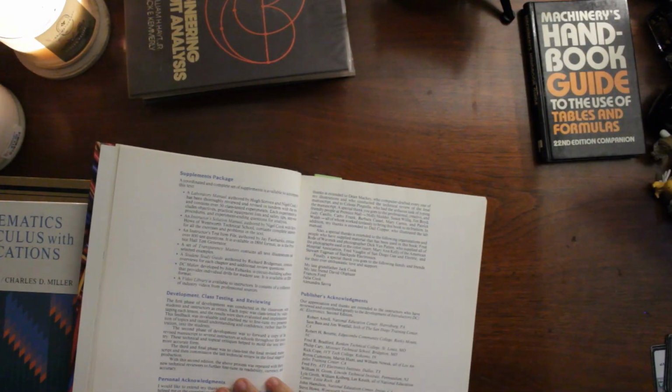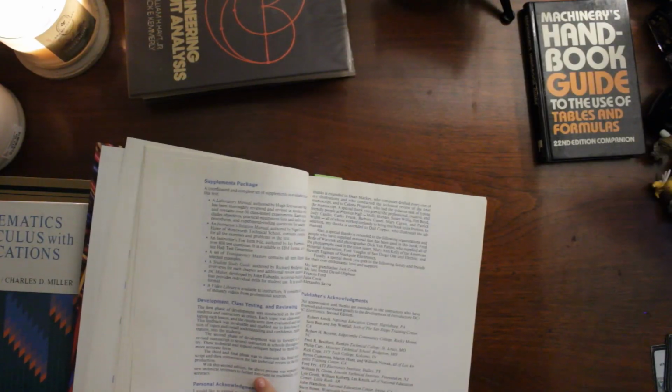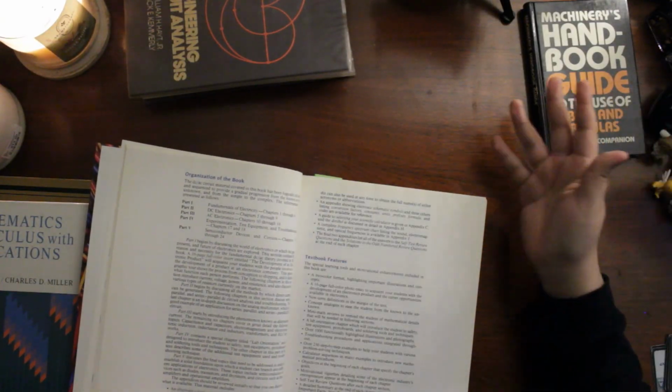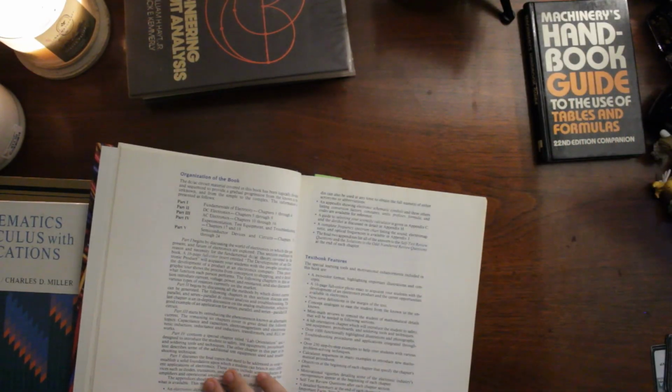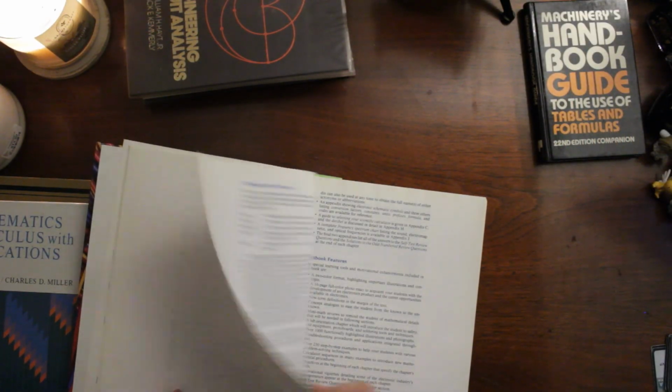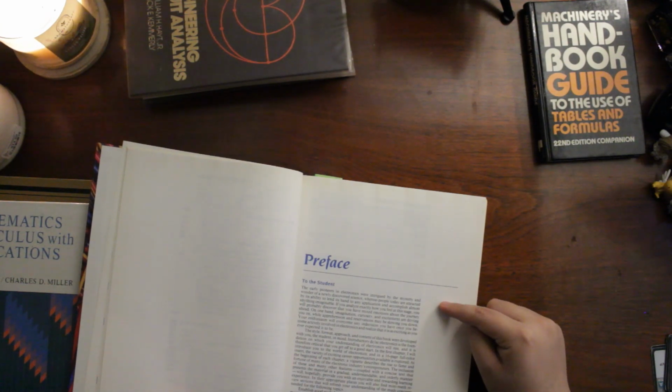Personal acknowledgement, supplementary. Oh yeah, there are supplementary packs, like additional stuff you can use. Textbooks, features, blah blah blah. And then he goes over all the things. It's the students.